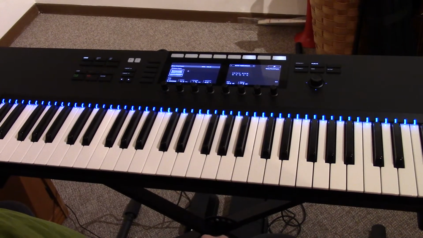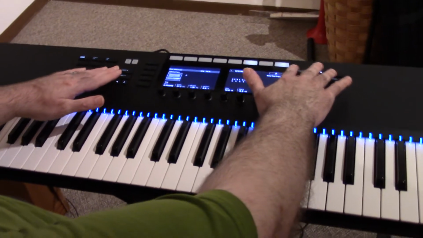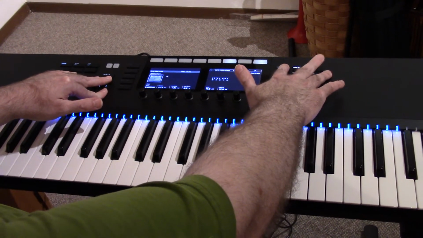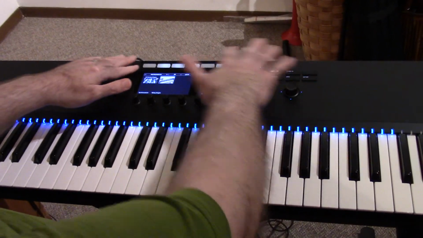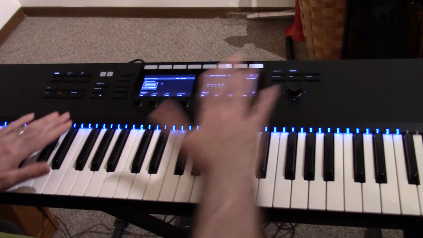So what we're gonna do now, I made a user preset for this, which I still need to change a little bit more. It still doesn't end quite the way I want it. Browser, User. I'm gonna load Reed Organ 1, this user preset.